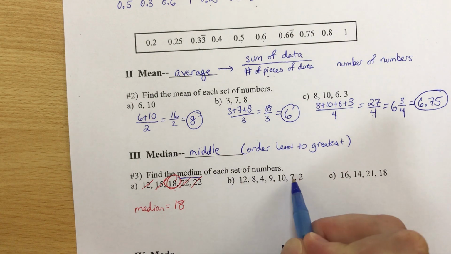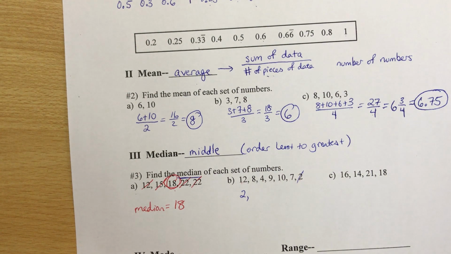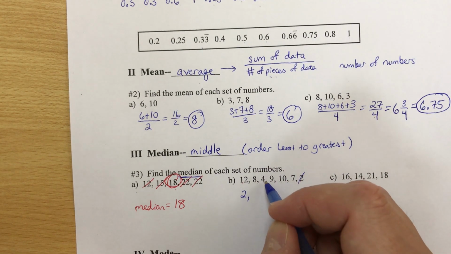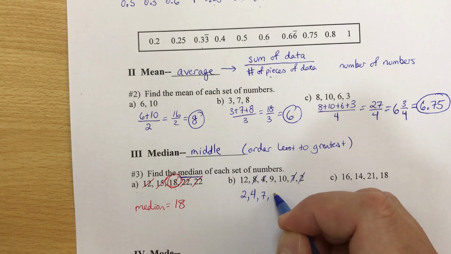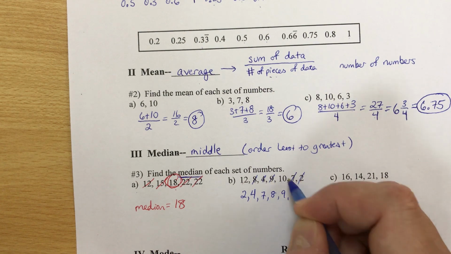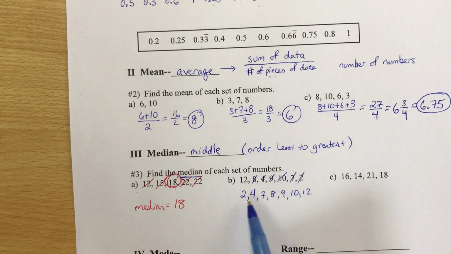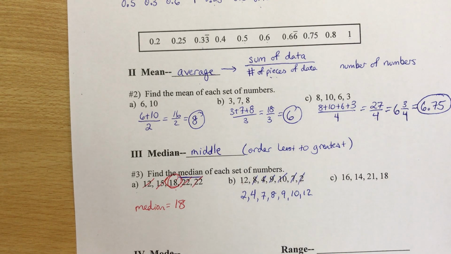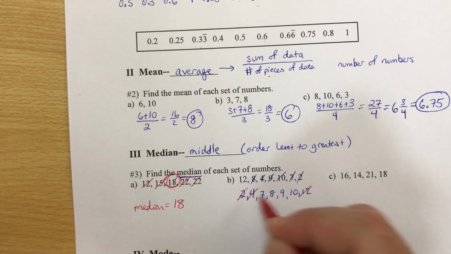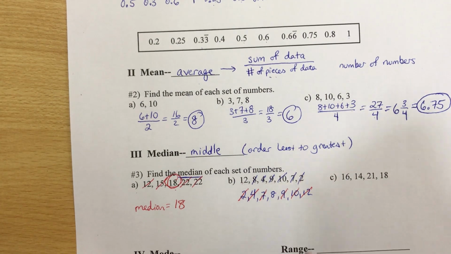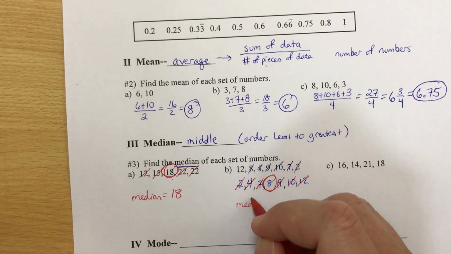So when I look at this, okay, 2 is the smallest, the least. And what I will do is just check them off as I write them down so I don't accidentally write them again. And then 4. Then we have 7, 8, 9, 10, 12. Okay, so now these are in order, smallest to biggest. So to find the middle, we'll cross off the ends. So 2 and 12, 4 and 10, 7 and 9, and what's left is the number 8. So the median is equal to 8.